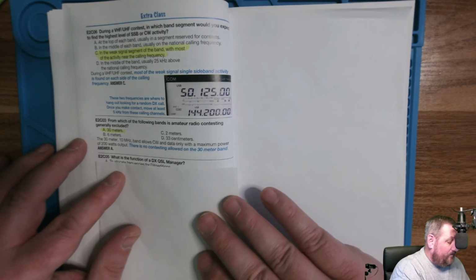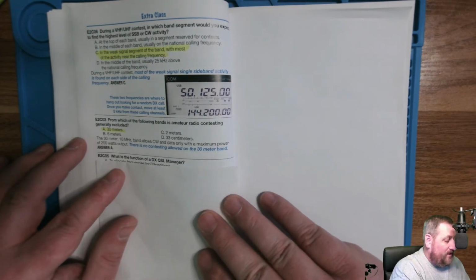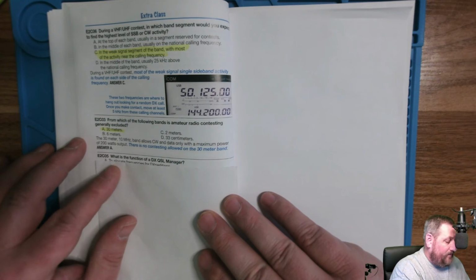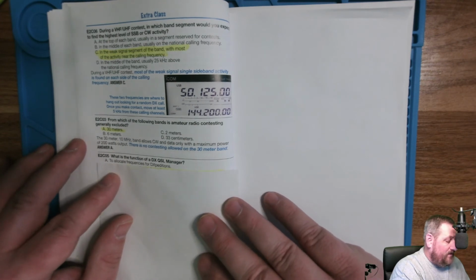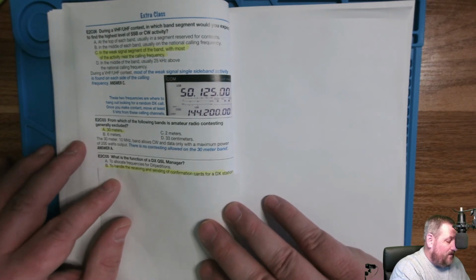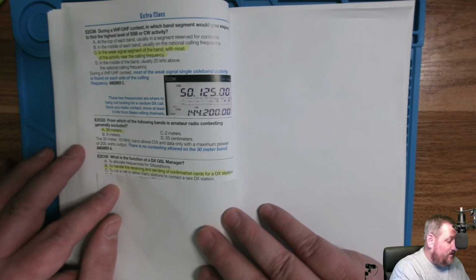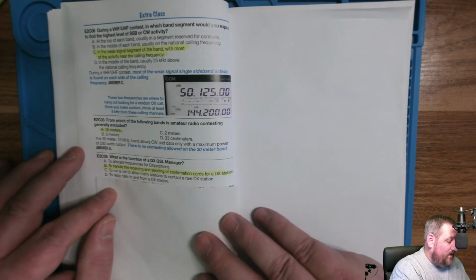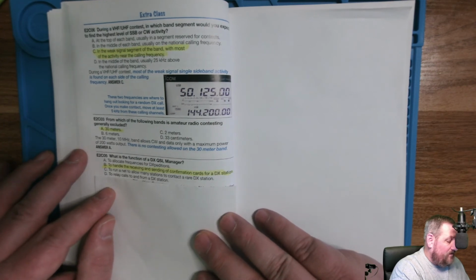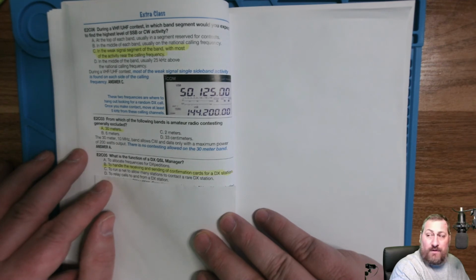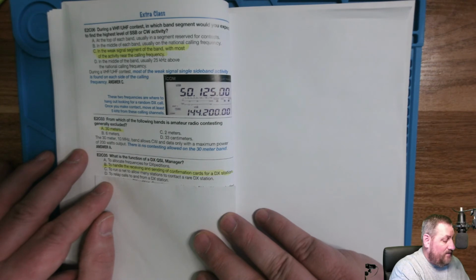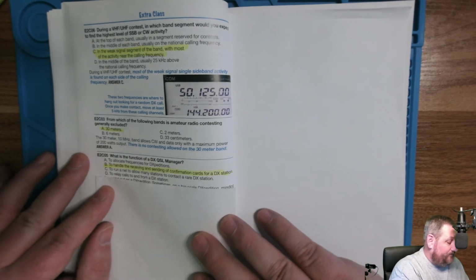Next question here. What is the function of a DX QSL manager? Is it A, to allocate frequencies for DXpeditions, B, to handle the receiving and sending of confirmation cards for a DX station, C, to run the net to allow many stations to contact a rare DX station, or D, to relay calls to and from a DX station? As you can see here, it's already highlighted. Correct answer is B, to handle the receiving and sending of confirmation cards for a DX station.